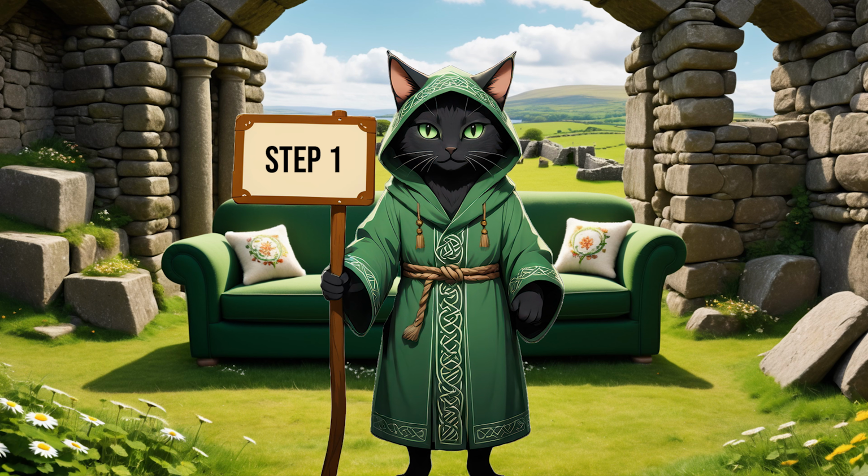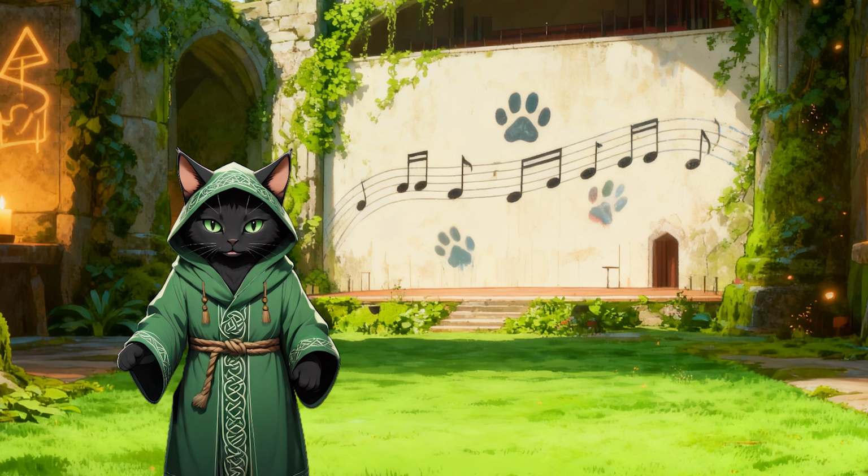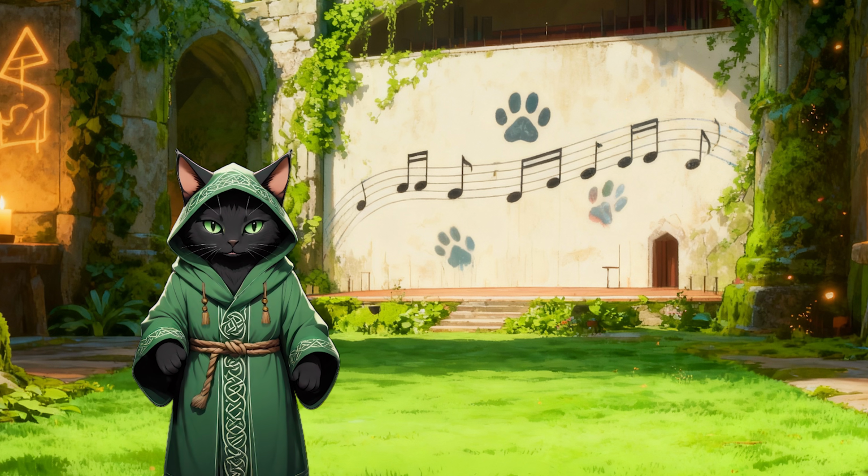Step 1. Introducing Music Paws. What I have for you is the Music Paws AI application, which I coded only for the Windows system. Everything works. It has attractive subscription plans.